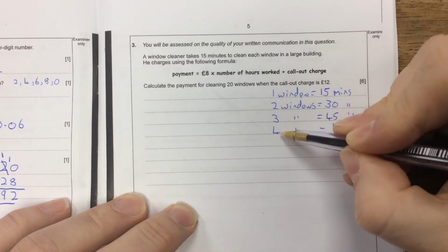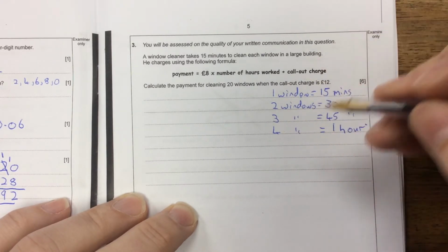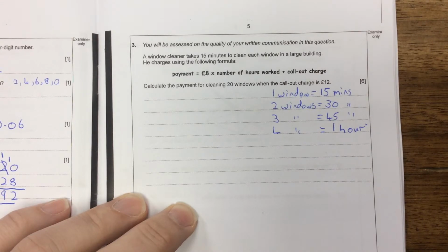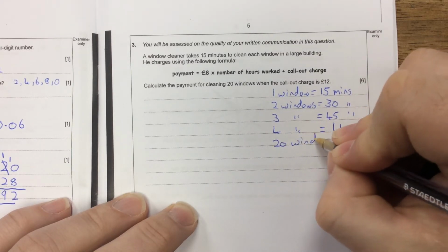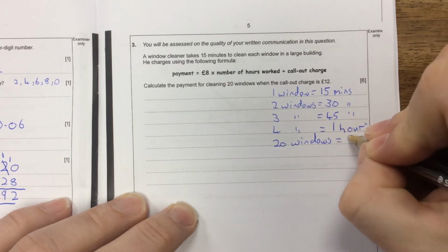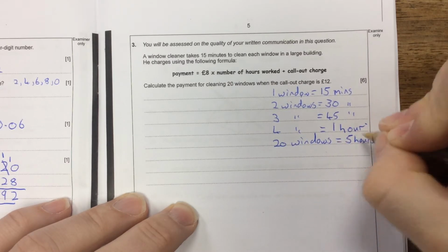How many hours? If 4 windows is 1 hour, 8 would be 2 hours, 12 would be 3 hours, 16 would be 4 hours, 20 would be 5 hours. So 20 windows is 5 hours. I'm explaining my answer there. I can see a method.